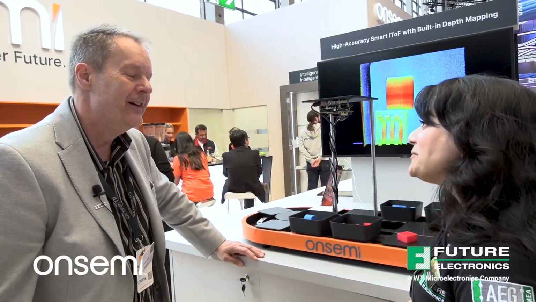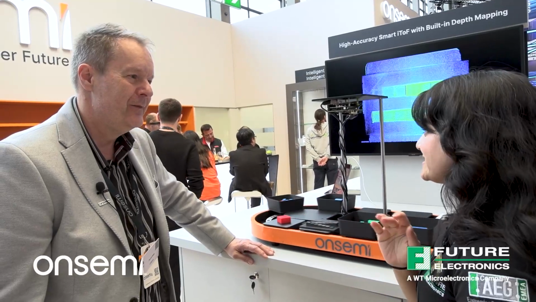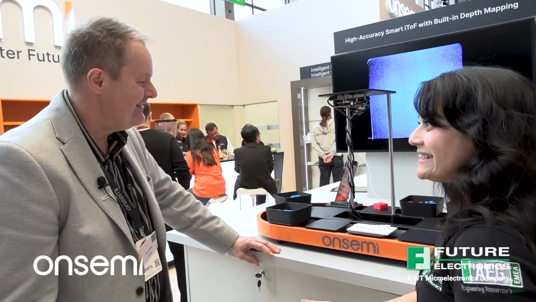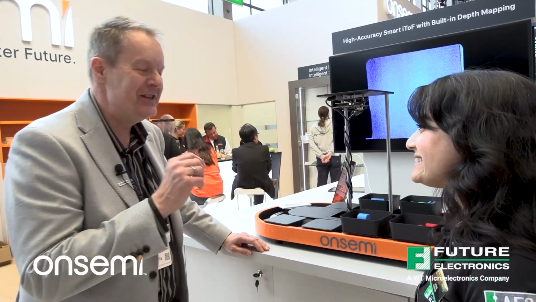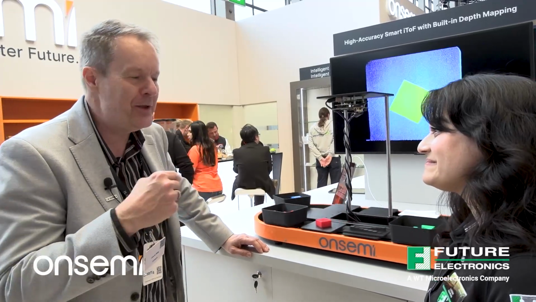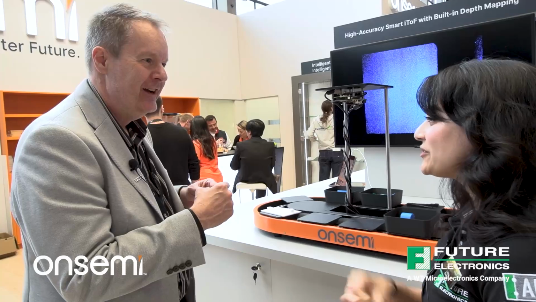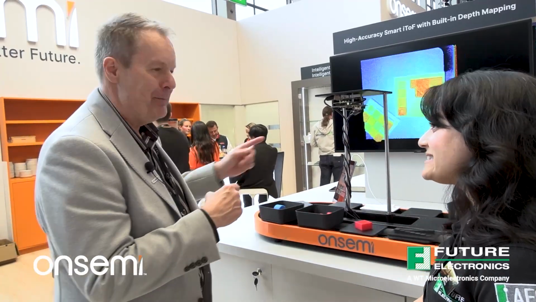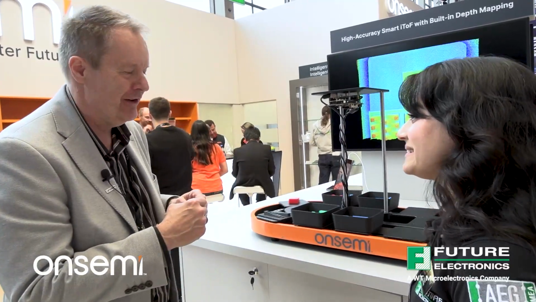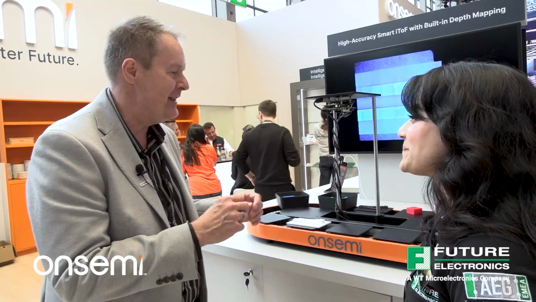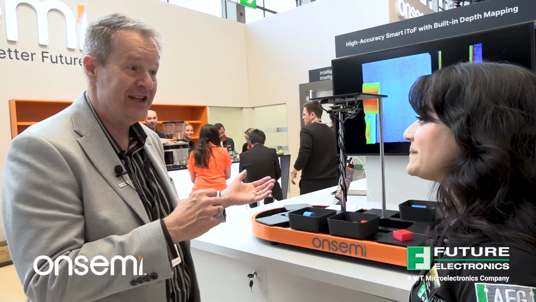That's awesome. That is really exciting. Now, why would somebody choose iToF versus DToF, or direct time of flight? Right, great question. DToF is a different method. DToF means you're just measuring the time of the return of the light. So basically, you send a beam of light, and you just measure the return of it. iToF is different. It measures a phase shift of a modulated light.